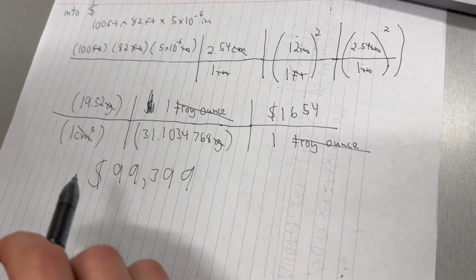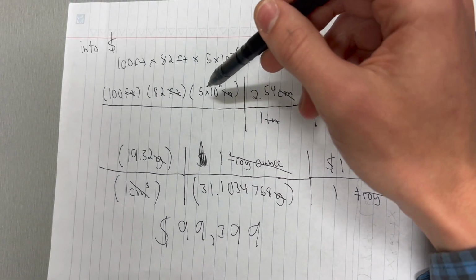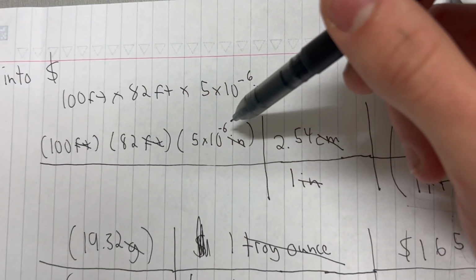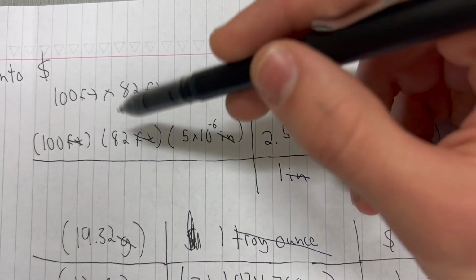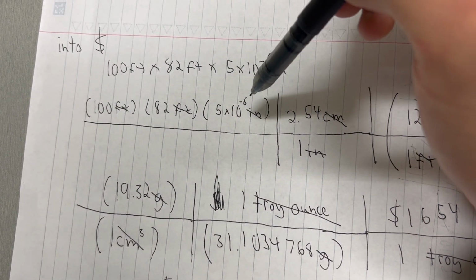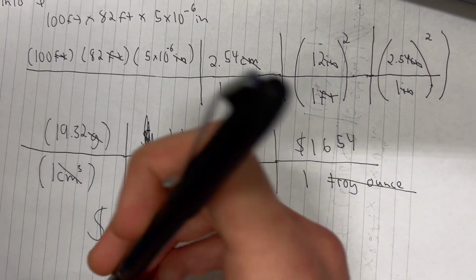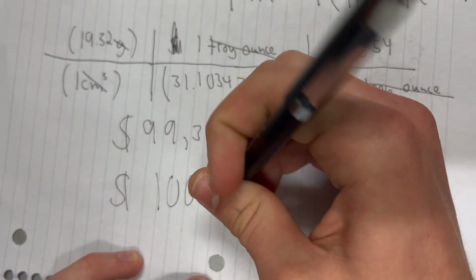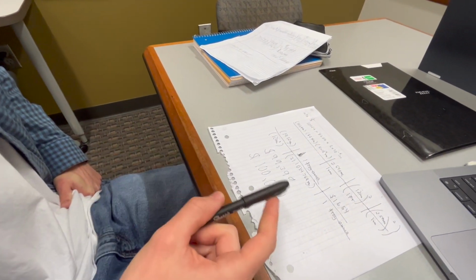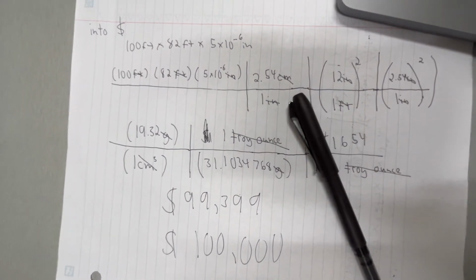Okay. So significant figures. Let's take a look. I'm already seeing right here, this one right here, 5 times 10 to the negative 6. This is only one significant figure. This is 2. This is also 1 right here. 100 feet. This is 1 sig fig. This is 1 sig fig. So it can't get any less than 1. So we know that we have to round this to 1 significant figure. So that's going to be $100,000. And that's our answer because the zeros are to the right of the non-zero number and they don't have a decimal point. So those are not significant. So it's only 1 significant figure.